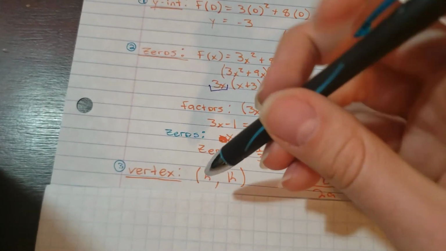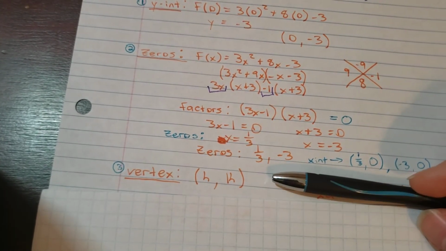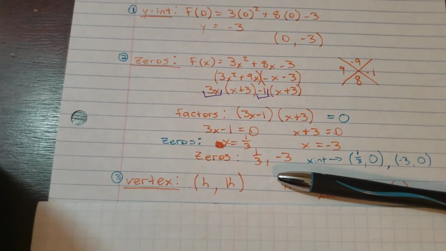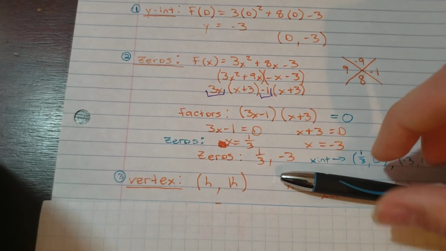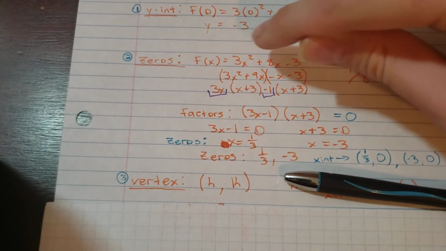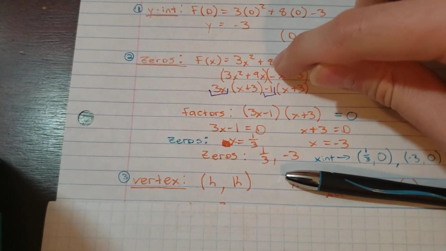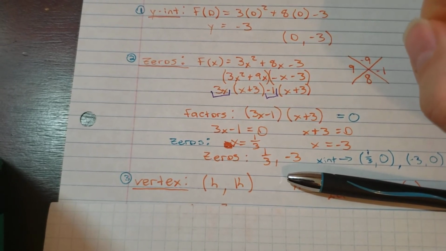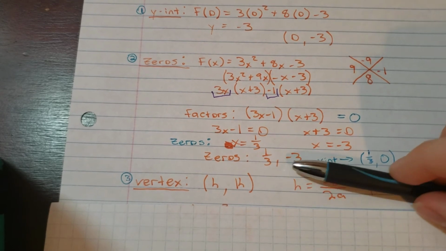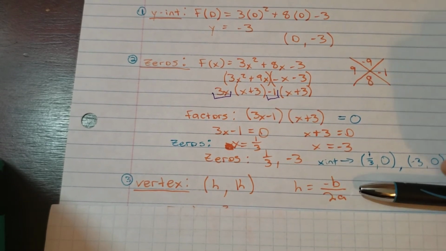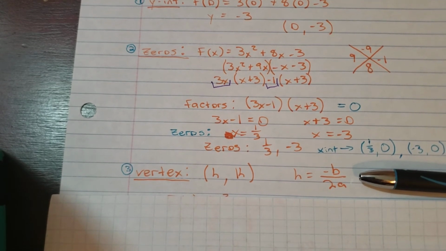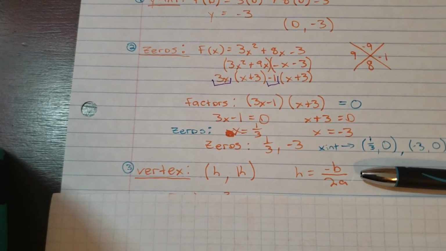So we know our vertex is h comma k, right? We've known that from, it might have been 12.8. In order to solve for it, we have ax squared plus bx plus c. Well, in order to solve for h, you could just take -b divided by 2a. Yep, and that equals our h.